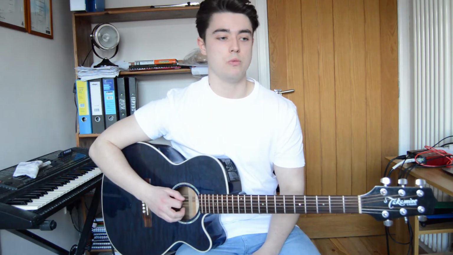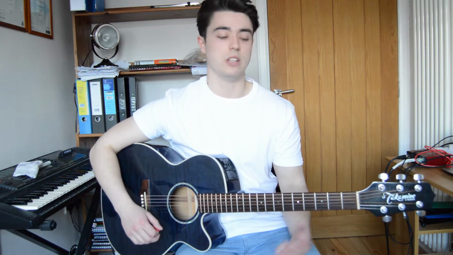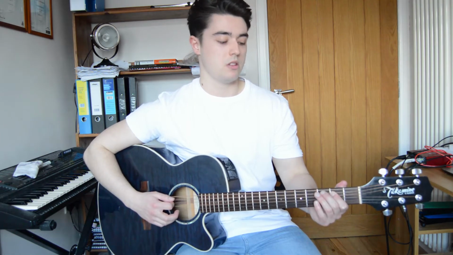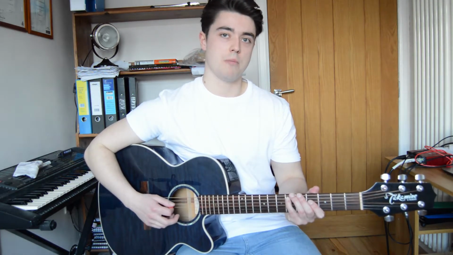We can also take this same principle and apply it to the A string as well. So individual notes on the A string would be A, that's why it's called the A string, then A sharp or B flat, then at the 2nd fret we've got B, at the 3rd fret we've got C, at the 4th fret we've got C sharp or D flat, at the 5th fret we've got D, at the 6th fret we have D sharp or E flat, at the 7th fret we have E, at the 8th fret we have F, at the 9th fret we have F sharp or G flat, at the 10th fret we have G, the 11th fret we have G sharp or A flat, and at the 12th fret we have A at the octave again.